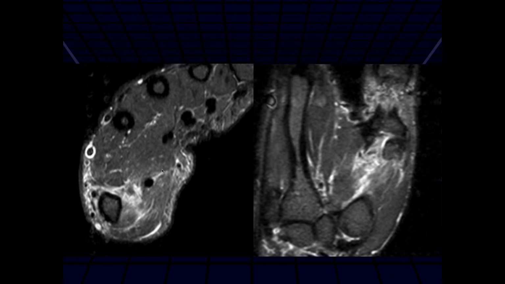So I'm seeing quite a bit of edema in the thenar muscles. So I'll see at least a grade 1 strain of these muscles. Yeah. So that's a grade 1 strain of the thenar muscle. Good.